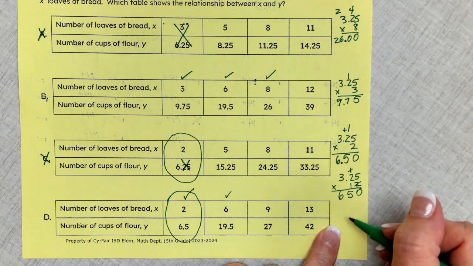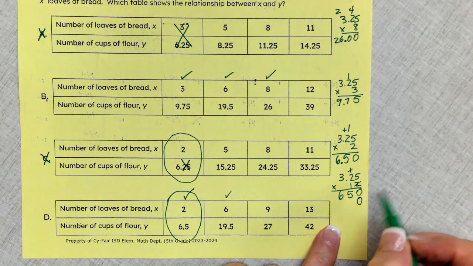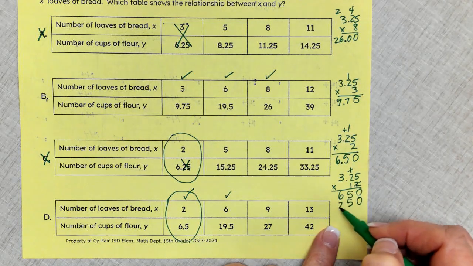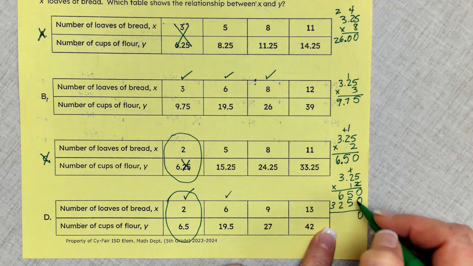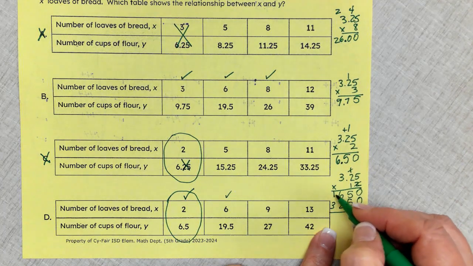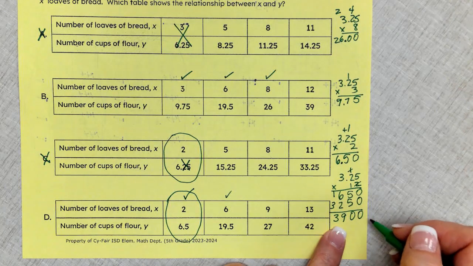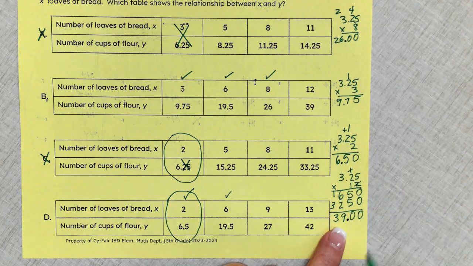Done with those. We're going to put a 0 because this is 10 times more. And then 1 times 5 is 5, 1 times 2 is 2, 1 times 3 is 3. Adding that all together, it looks like 3,900, but 3 times 12 is about 36, so this is 39. Put the decimal point where it belongs.